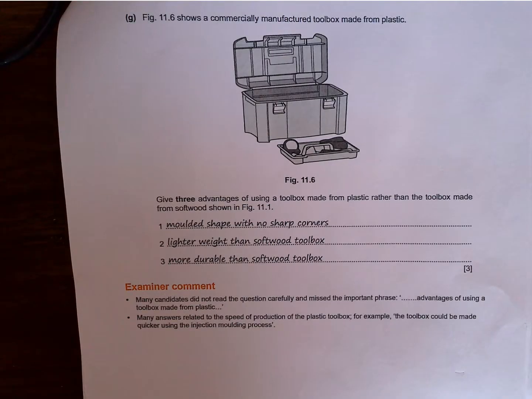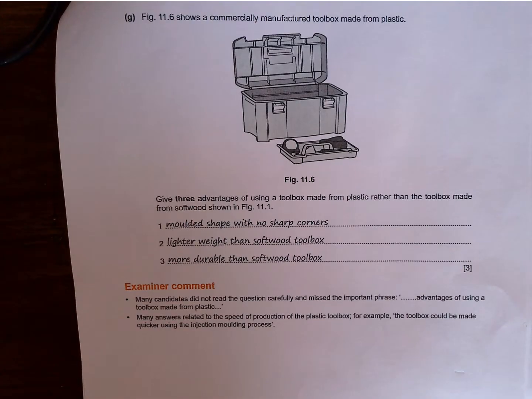Many answers related to the speed of production of the plastic toolbox. For example, the toolbox could be made quicker using the injection molding process. Okay, so if you have to manufacture a lot, it's going to be cheaper and quicker to get to your shops, for instance. So you can also think of how it's produced.